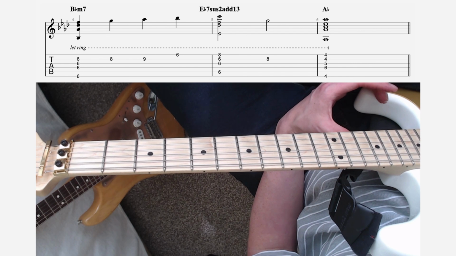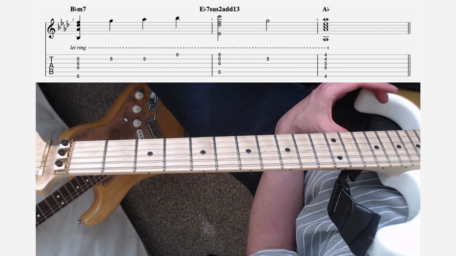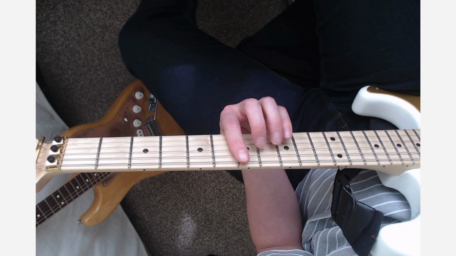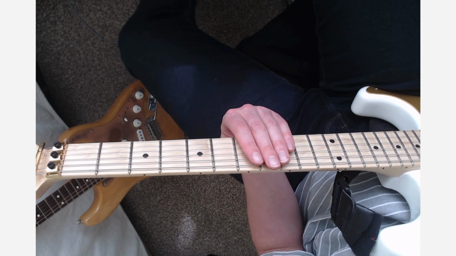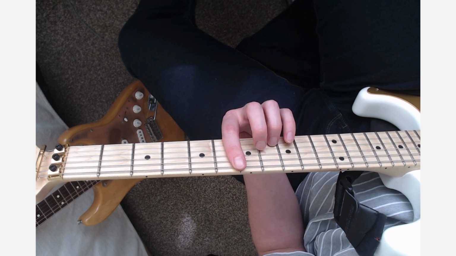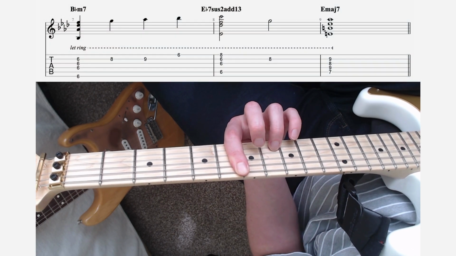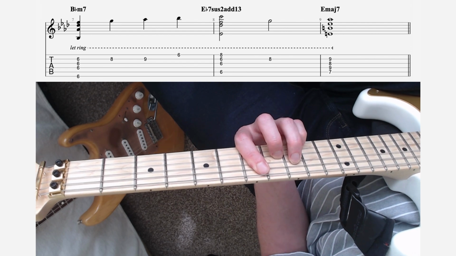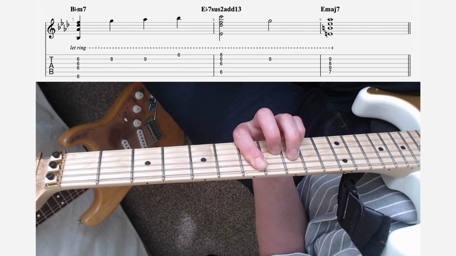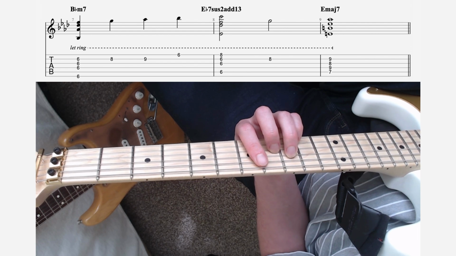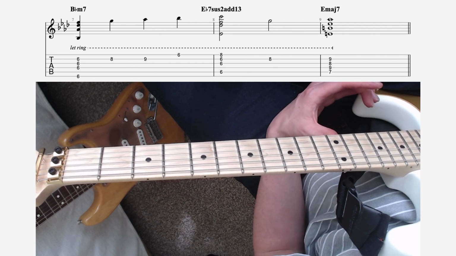So let's look at some ways to alter the chords. I'm going to put some rules to follow at the end of this video. For now, let's just look at some examples. So this is example number 1. So, I've only changed the last chord, and why does that work, or why do I think it works?